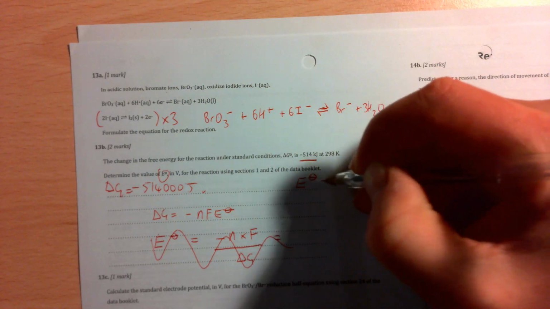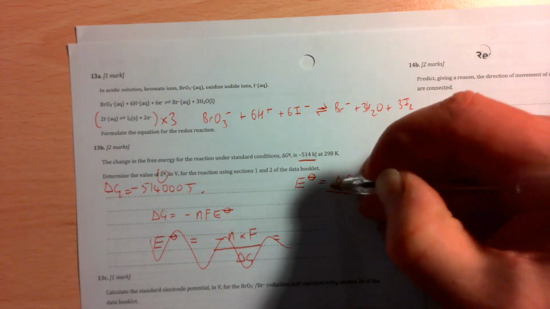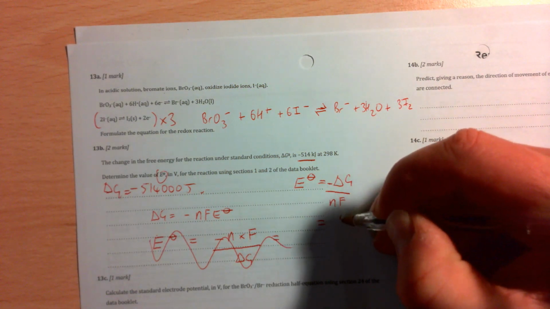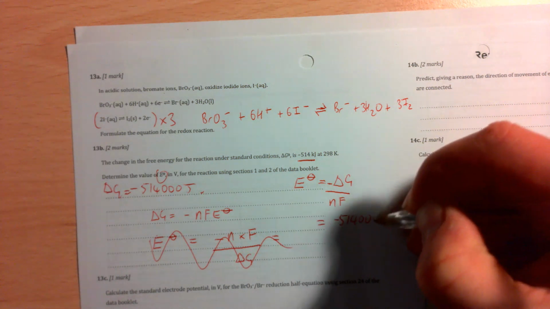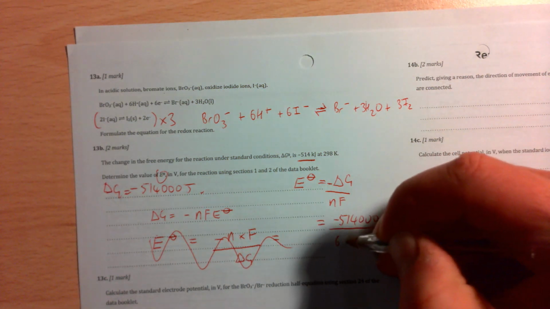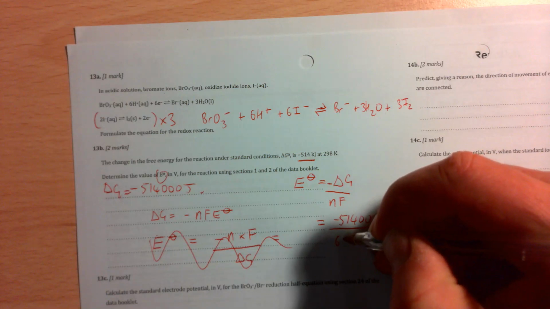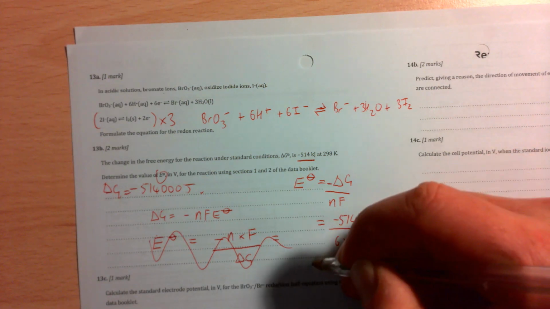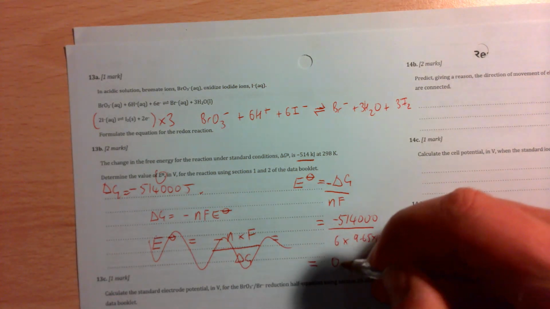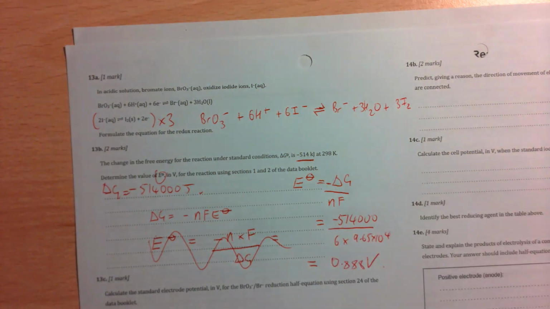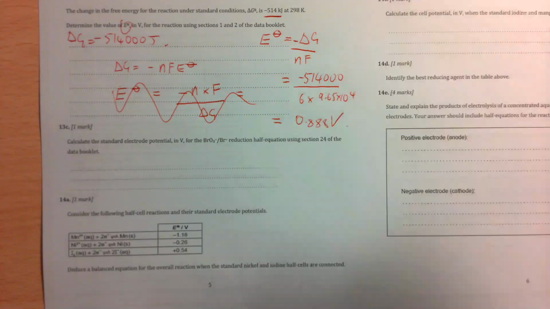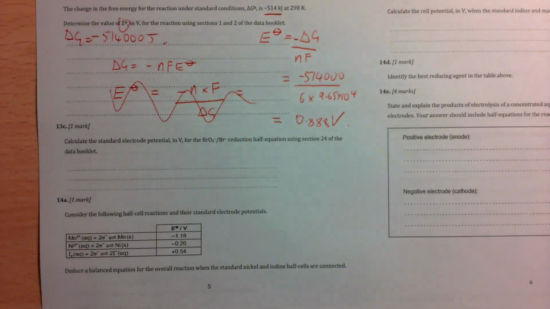E standard is equal to minus delta G over nF, which is 514,000 divided by the number of electrons transferred, which was 6, times Faraday's constant, which is 9.65 times 10 to the 4. And that comes to 0.888 volts. That's the answer there. Let's get a bit of focusing going on. Very nice.